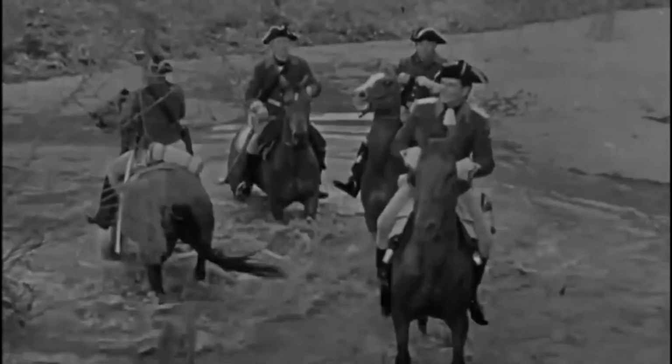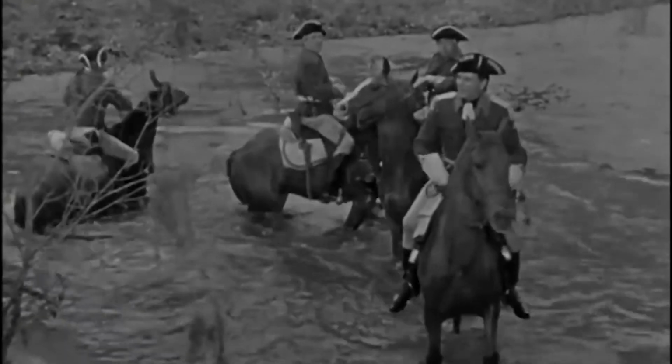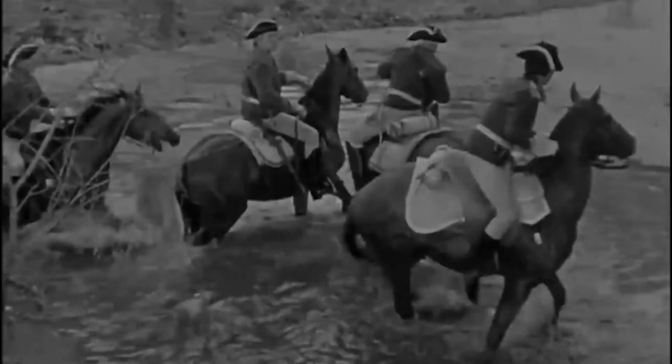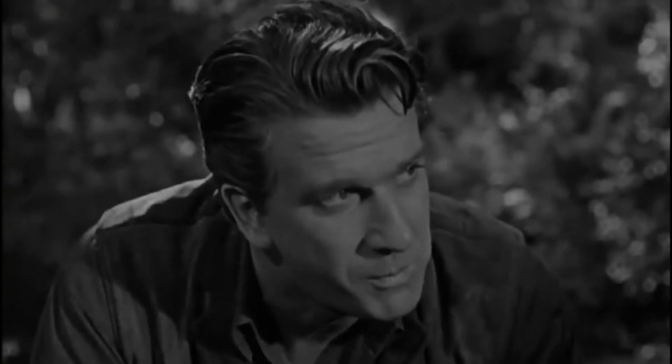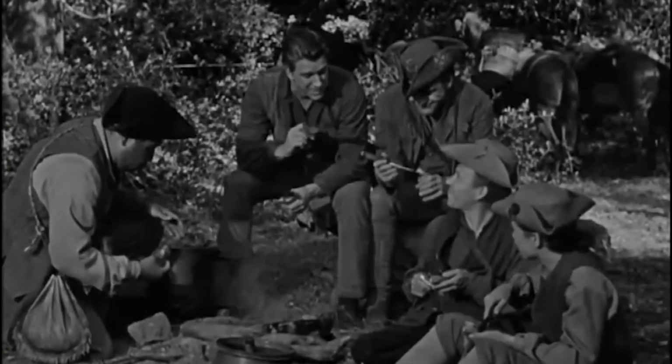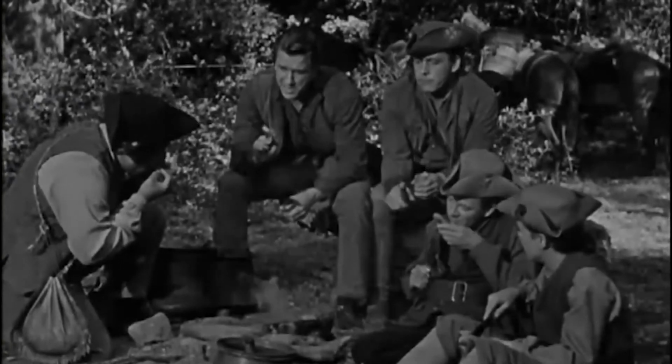I've had enough of this. Even bloodhounds couldn't catch that swamp fox in country like this. Come with me. Swamp Fox. That's what Tarleton called me. And I'm much obliged to him for the idea, because we'll hole up here by day and we'll strike by night.